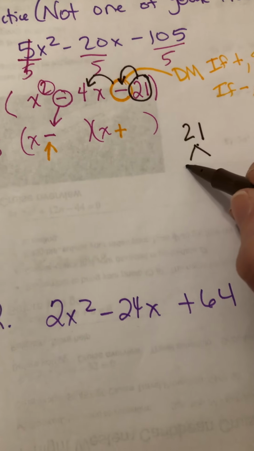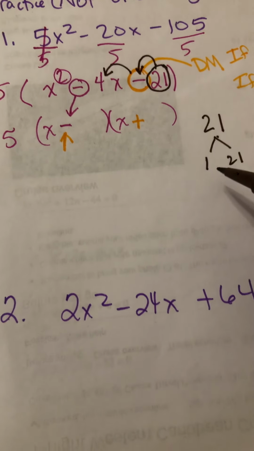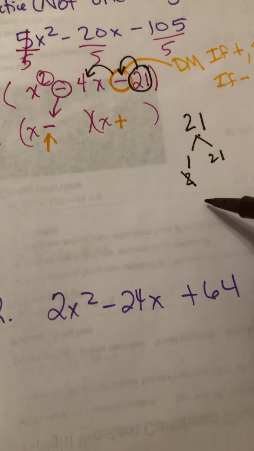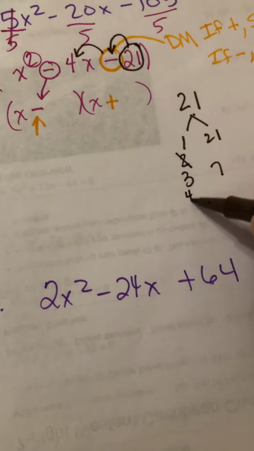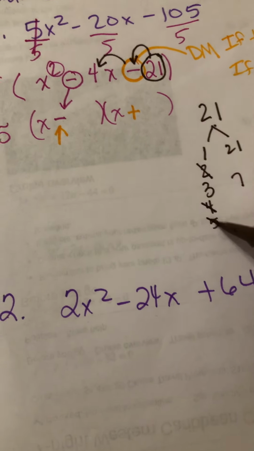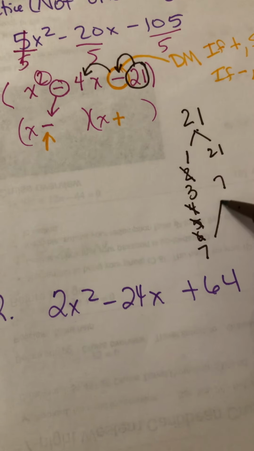Factors of 21. 21 divided by 1 is 21. We always start with 1. Don't skip 1. It might be important. 21 divided by 2, you get a decimal. That doesn't work. 21 divided by 3 is 7. 21 divided by 4, decimal, can't have a decimal. 21 divided by 5, nope. 6, nope. 7, wait, I remember now.